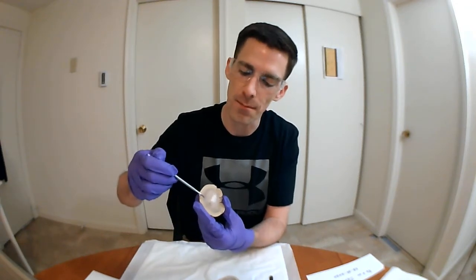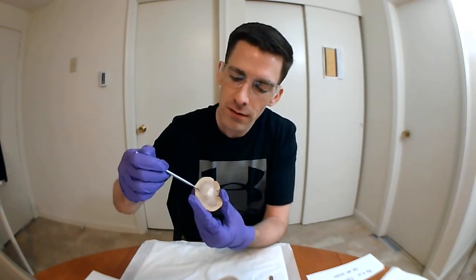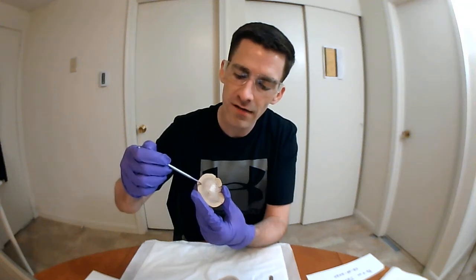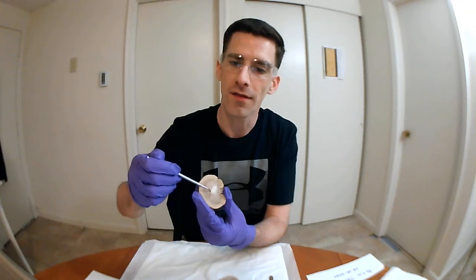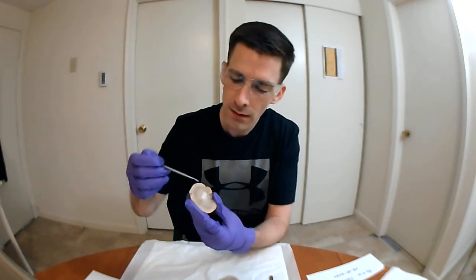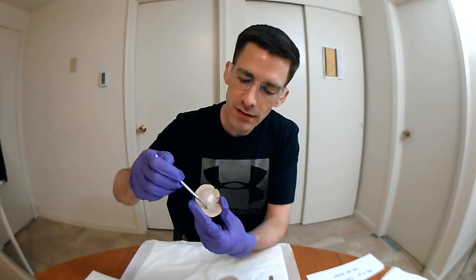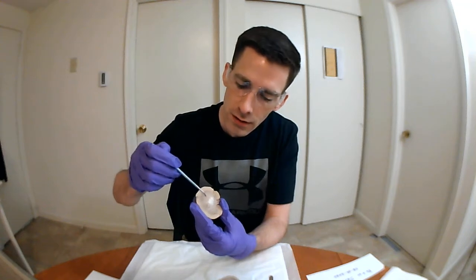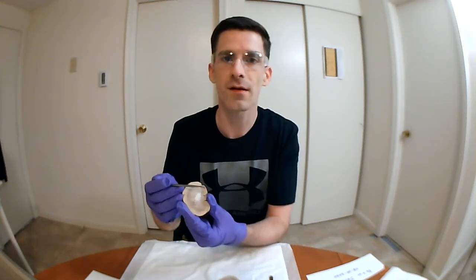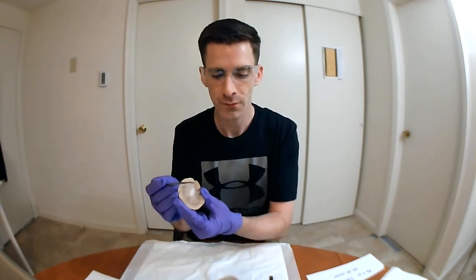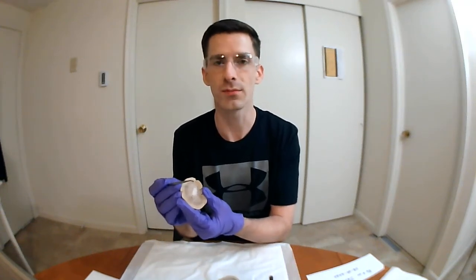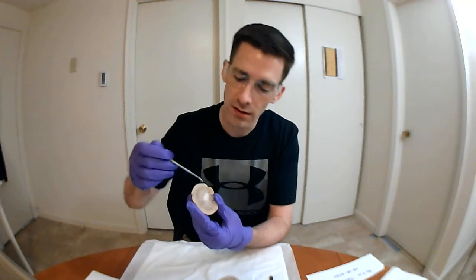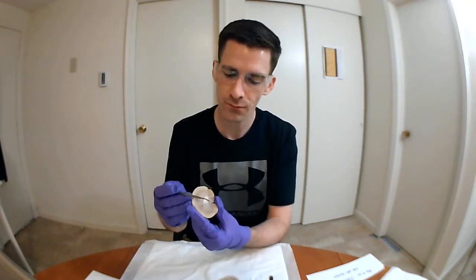And you can see that the base of the pyramid faces the renal cortex, whereas the apex of the pyramid faces the pelvis. Here you can see here and here, also here, some of the renal columns, which are extensions of the renal cortex into the renal medulla between the renal pyramids.